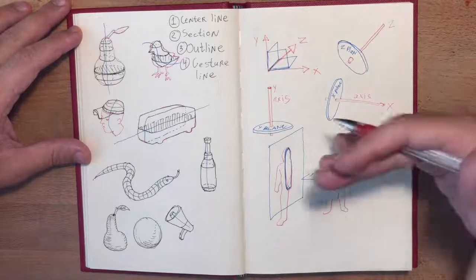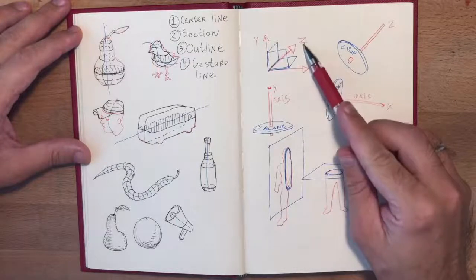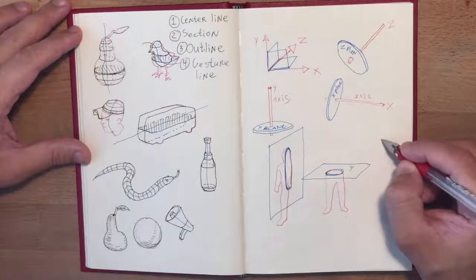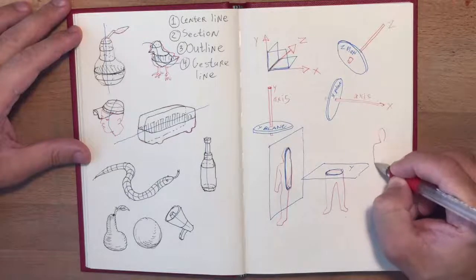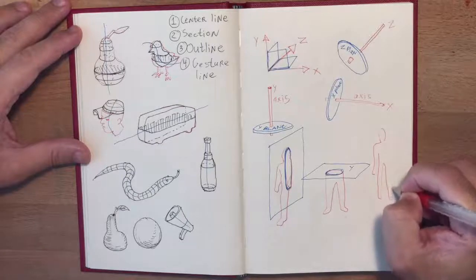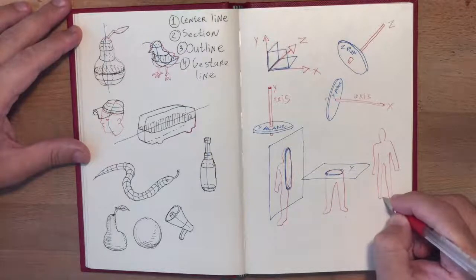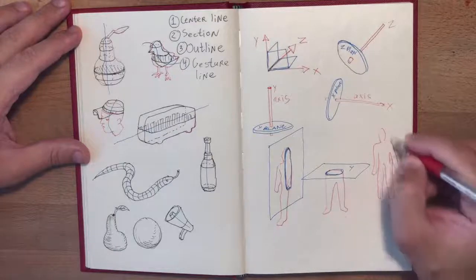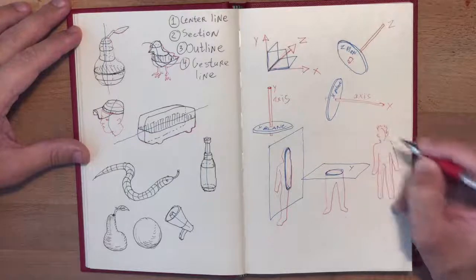We have this Z plane. It's like we cut like this here. So here will be some hair here.